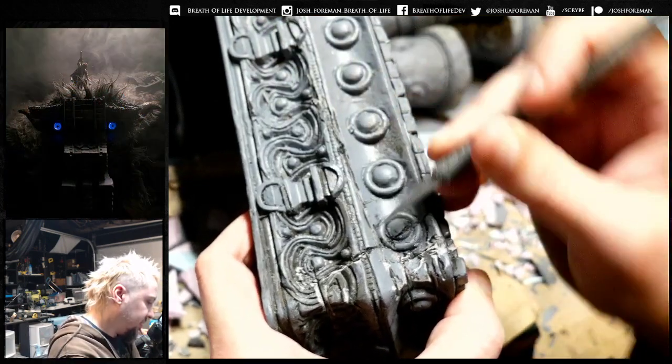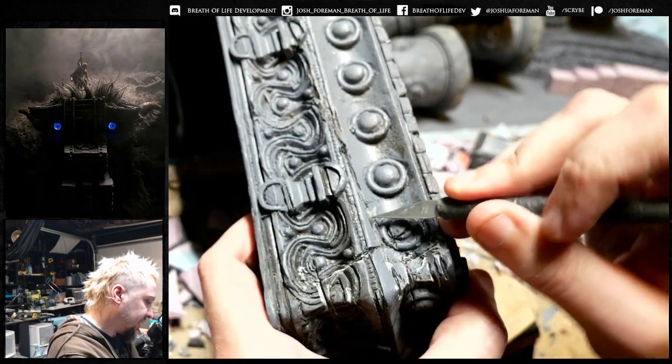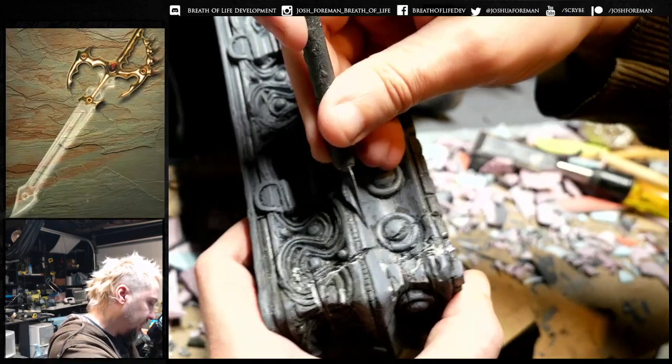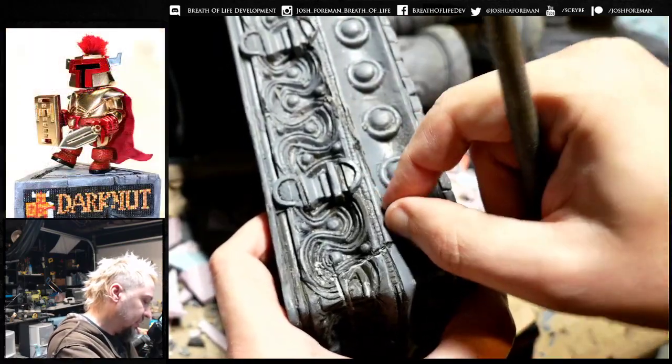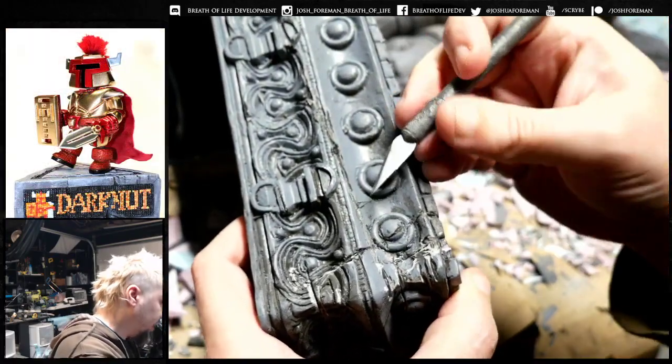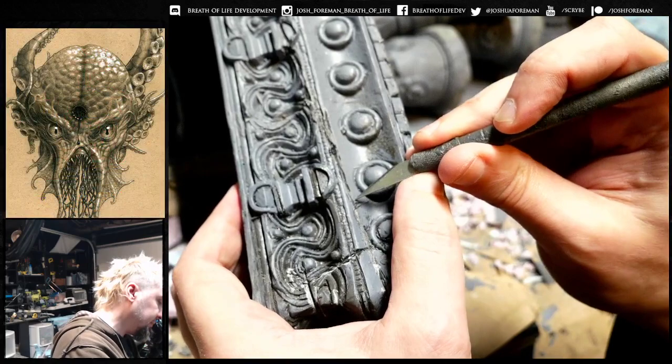Trying to go around this line that I created with the saw and give additional little chips and wobbles to the line, so it's not just a super straight, unnatural line through there.